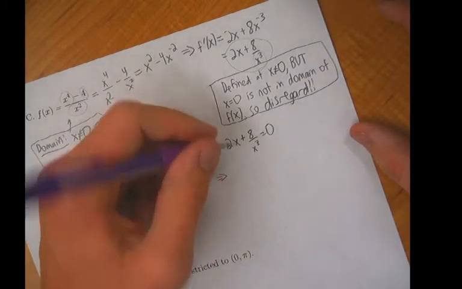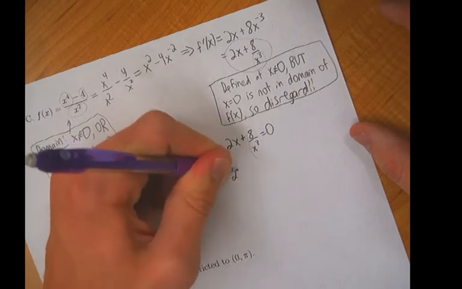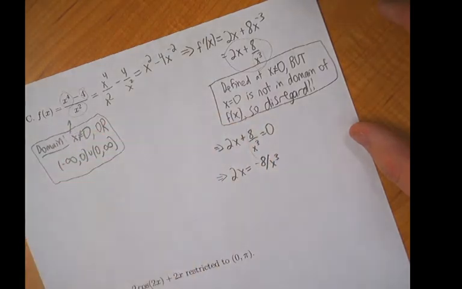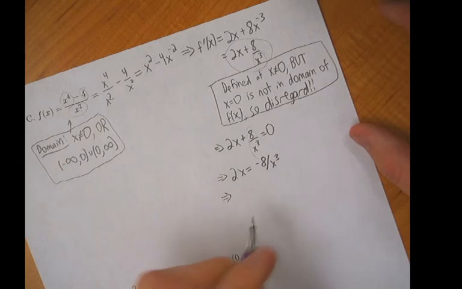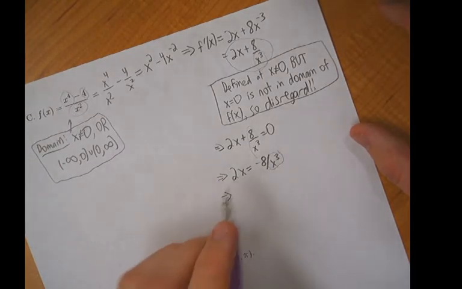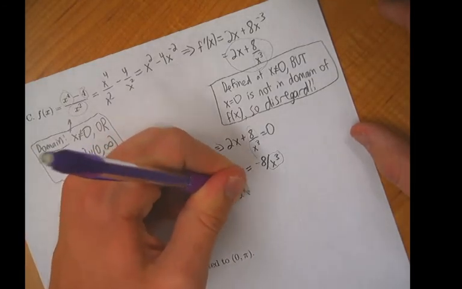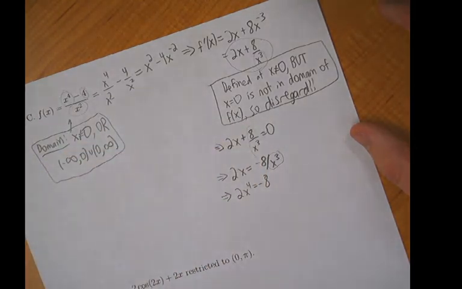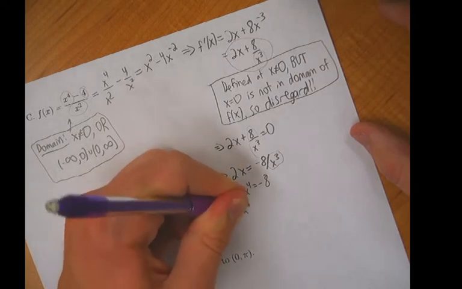In this case, one thing we could do is take this 8 over x cubed and subtract it over to the other side. So we have a negative 8 over x cubed. Then, since we have an x cubed in the denominator, we can multiply both sides to get 2x to the fourth equals negative 8. Then divide both sides by 2 to get x to the fourth equals negative 4.